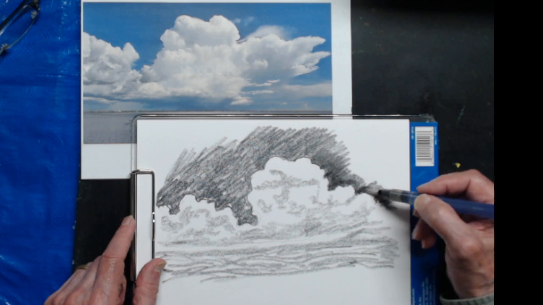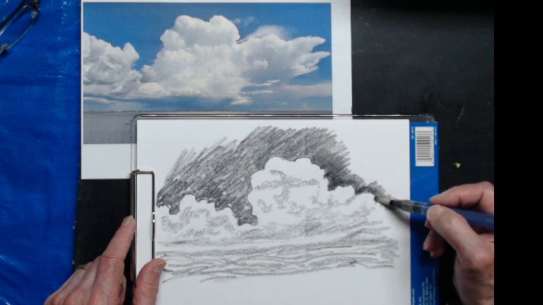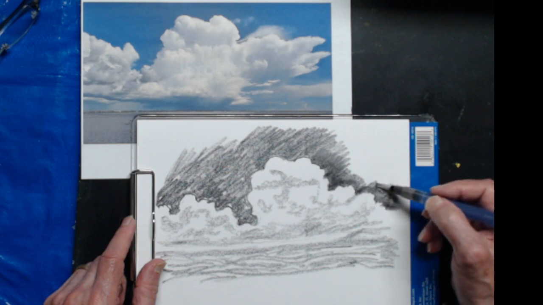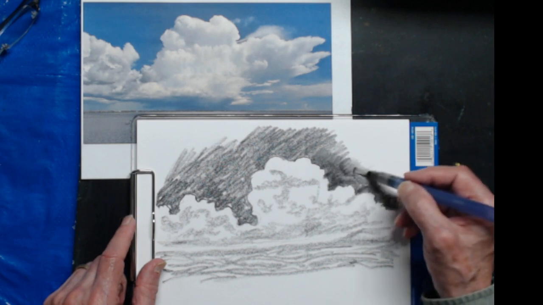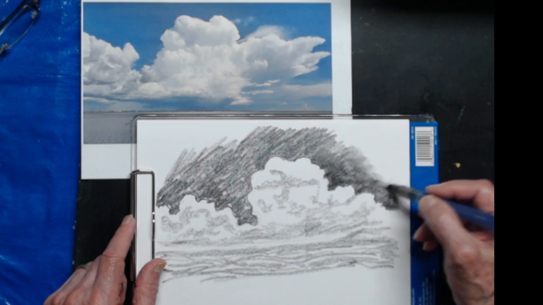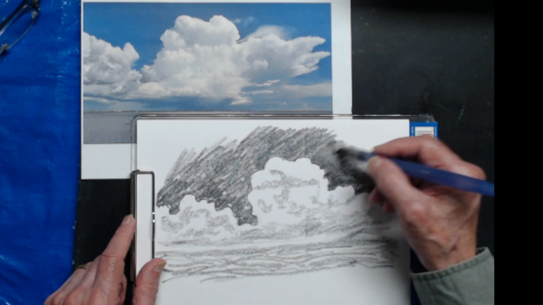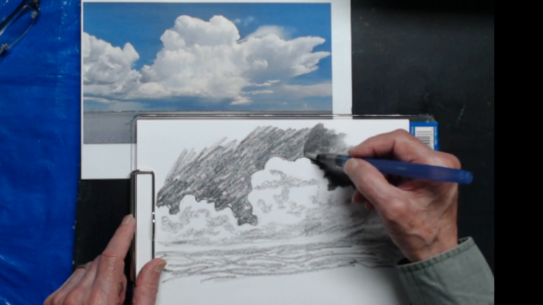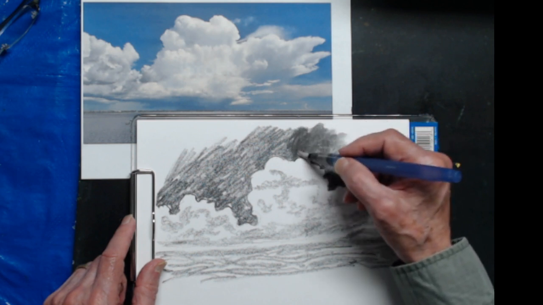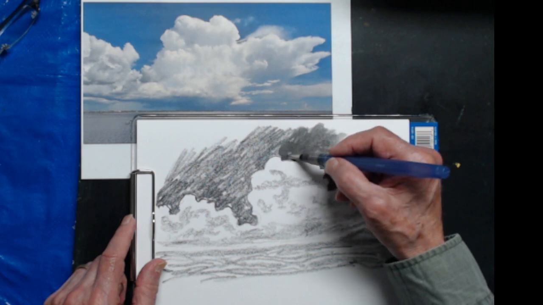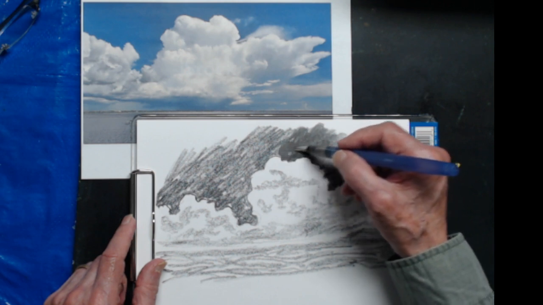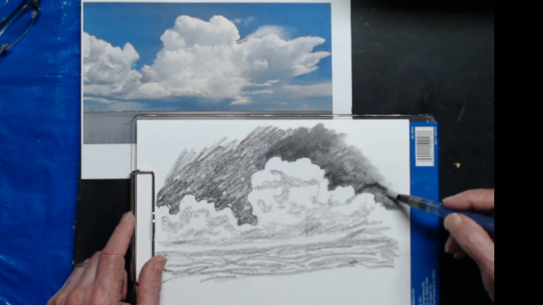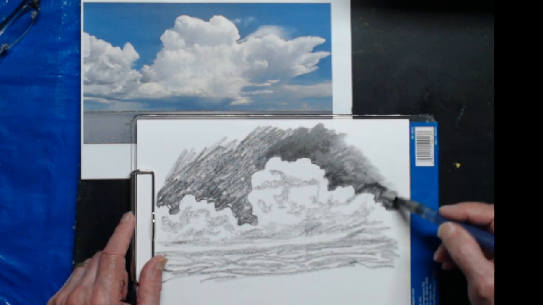Now this is the outer edge. The outer edge is going to be the darkest against the sky, the edge between the sky color and the cloud. The cloud is white. The edge of the cloud is white, pure white, and that's the color of water in light. So what I'm doing now, I'm just emphasizing that edge. And that's the most important part of the cloud, is the shape of it. And this may just be a start.